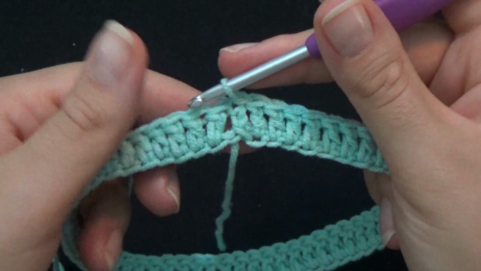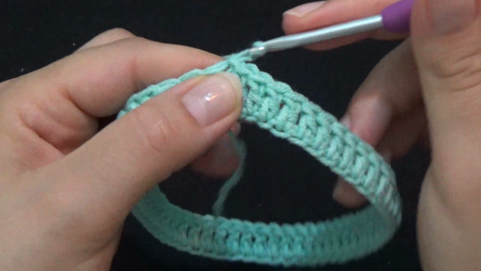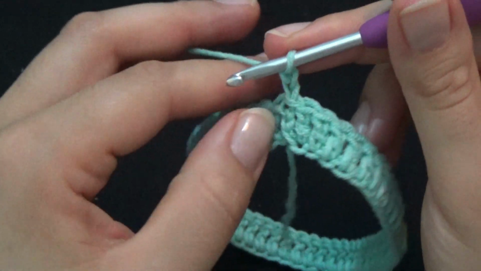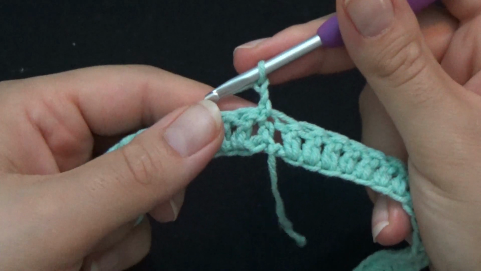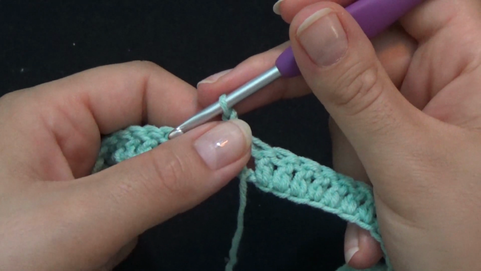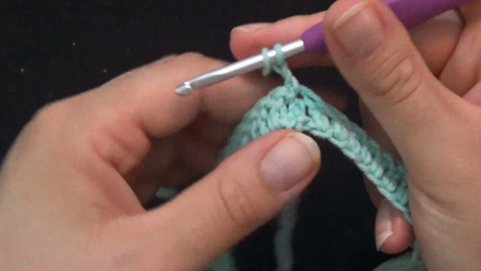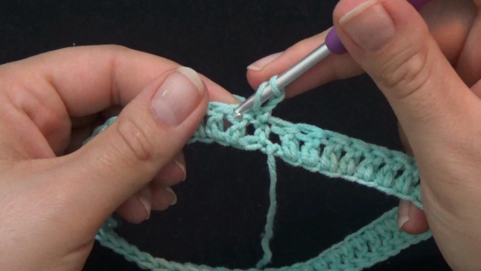Okay. Now we're going to start the new row, and we are always starting with 2 chains, which count as our first double crochet. Turn your work in every new row. We always want to turn the work to have a straight seam over here. If you do not, you're going to have a diagonal one and it's not going to look nice. And we always start crocheting from the first stitch over here.